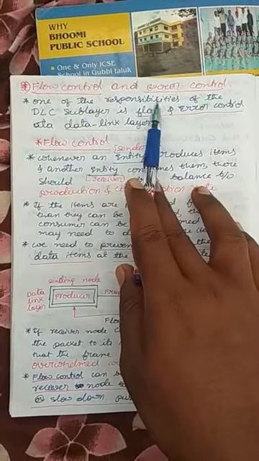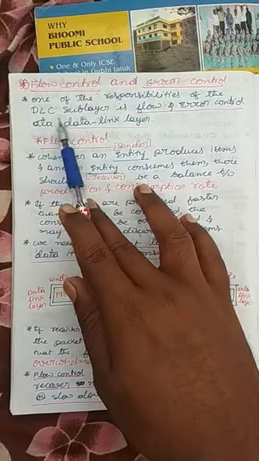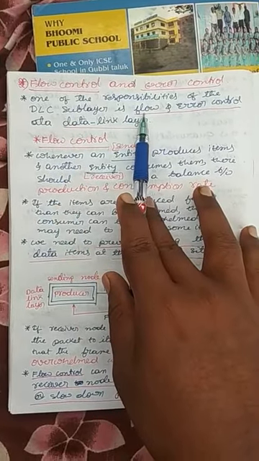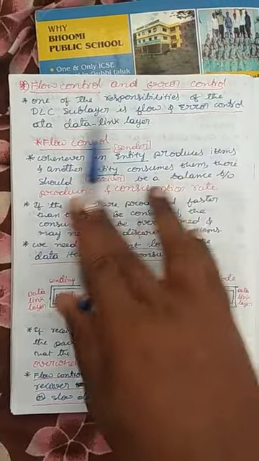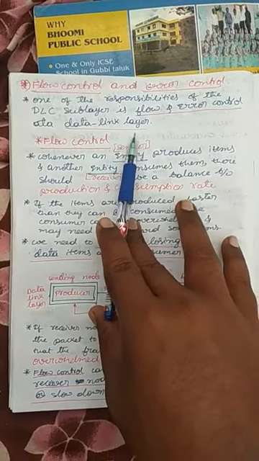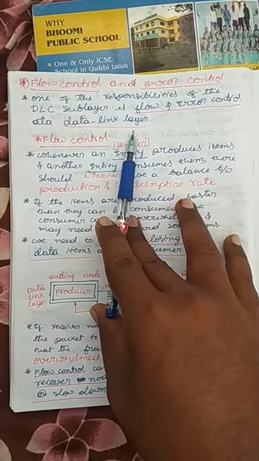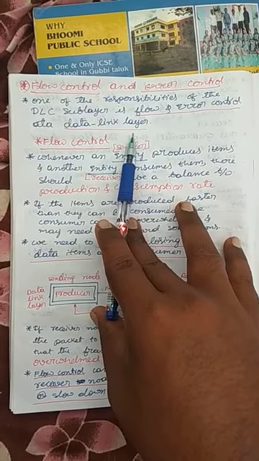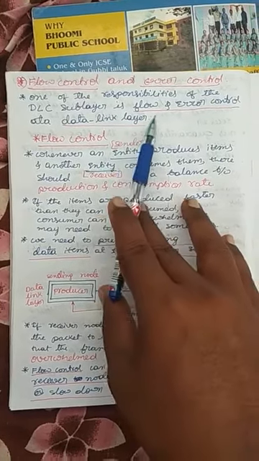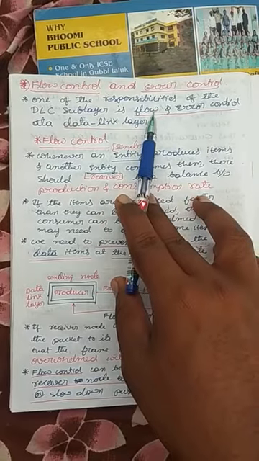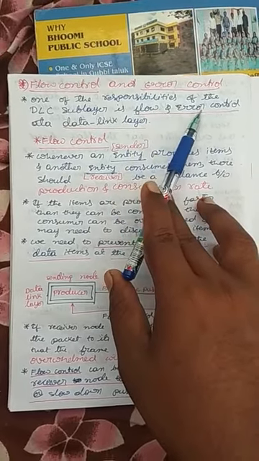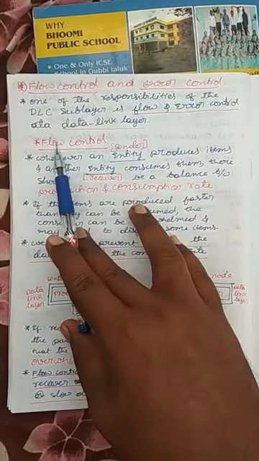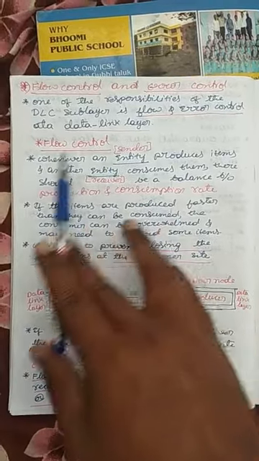One of the responsibilities of the DLC sublayer is flow and error control at the data link layer. Means at the data link layer, the responsibility is to control flow and error. Now, what is meant by flow control?